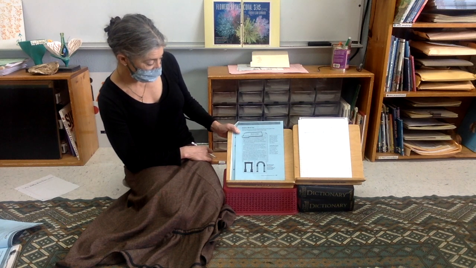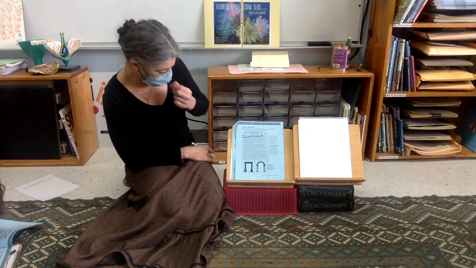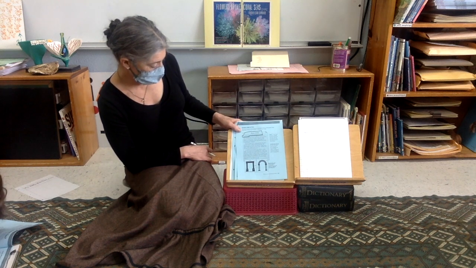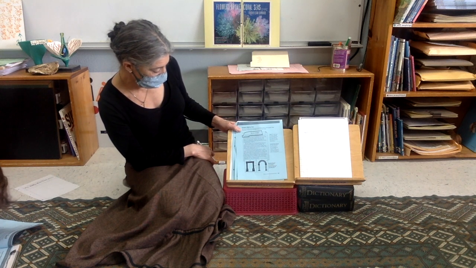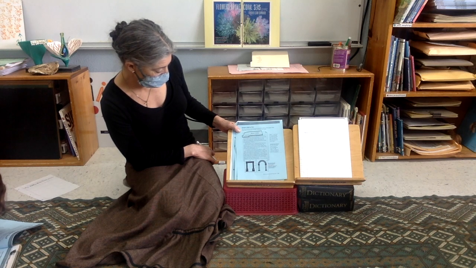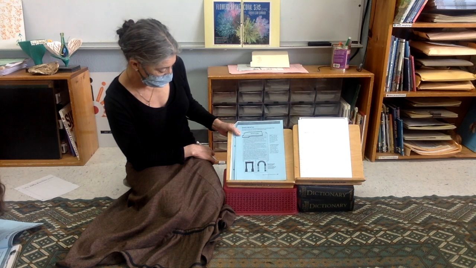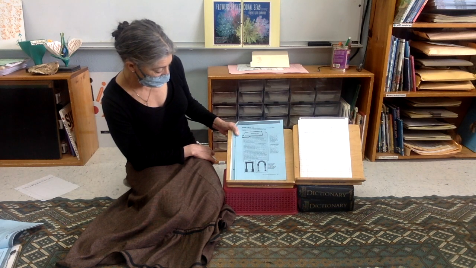Architecture is the art and science of making buildings. Roman buildings were very sturdy because they were constructed using the simple shape of a curved arch. An arch is the shape of a half circle. The Romans were among the first people to use arches in buildings.